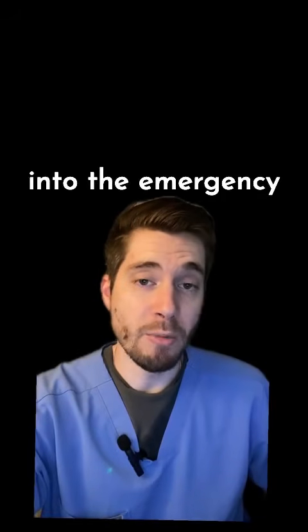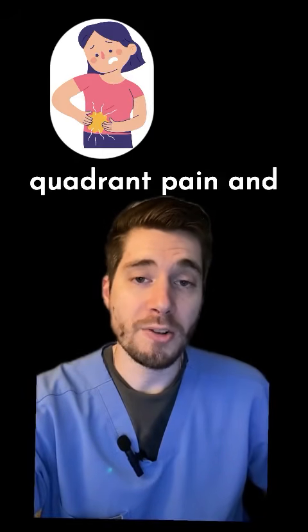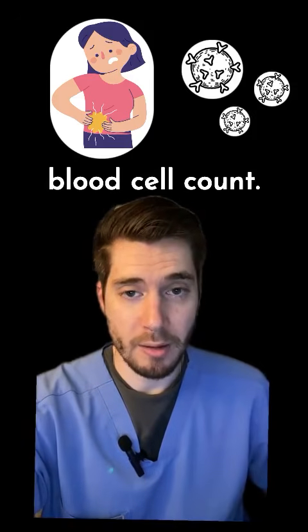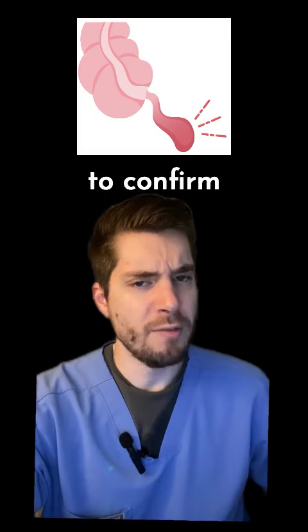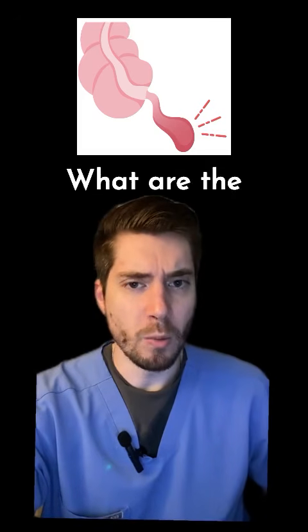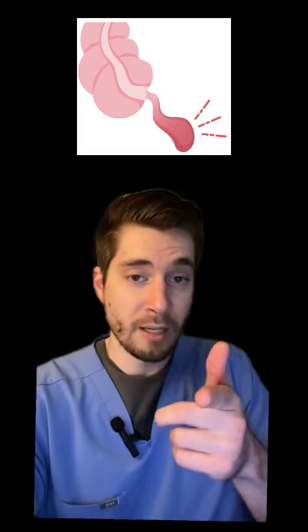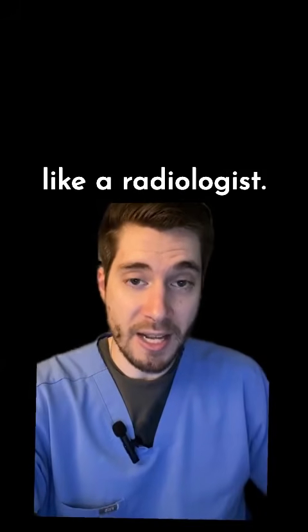Your patient comes into the emergency department with right lower quadrant pain and an elevated white blood cell count. After your exam, you're immediately worried about appendicitis. Do you want to confirm with imaging? What should we order? What are the things we should be looking for? Let's learn to work up appendicitis like a radiologist.